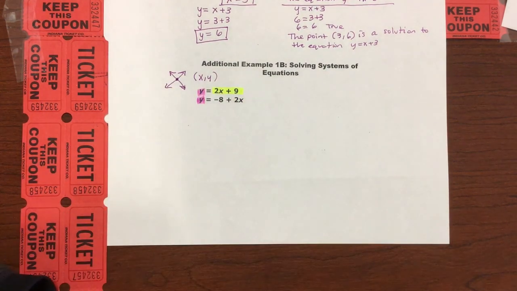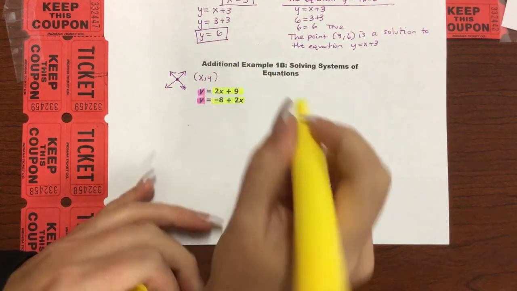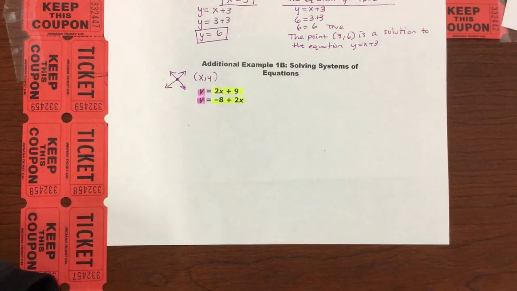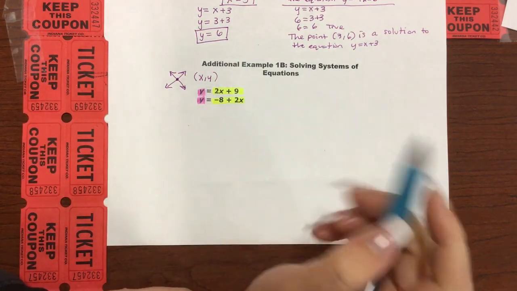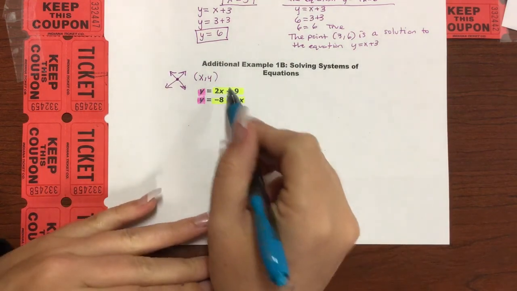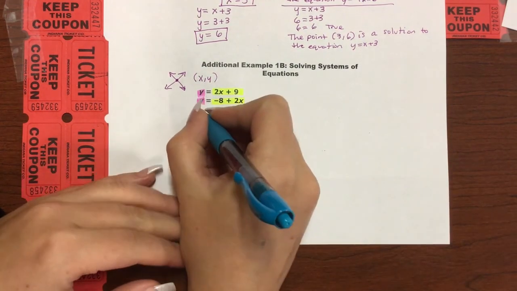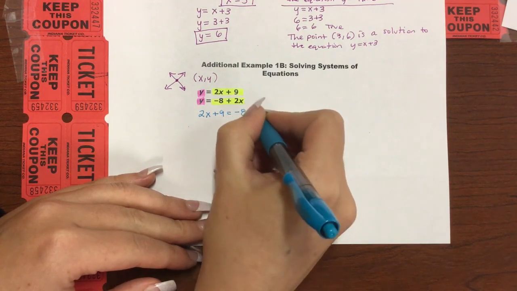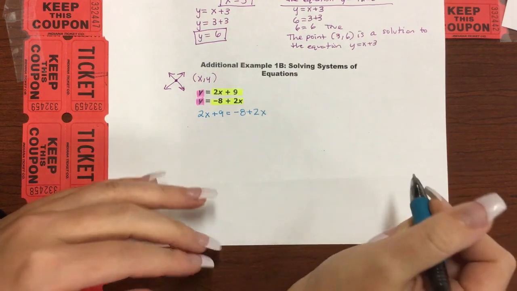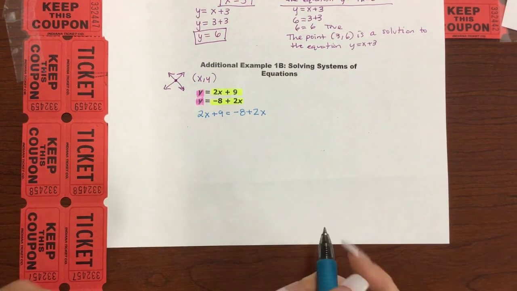And this same y is also equal to negative 8 plus 2x. Since they are both equal to the same thing, this is equal to y and this is equal to y, what we can do is set them equal to each other because they're both equal to the same thing. So we have 2x plus 9 equals negative 8 plus 2x.